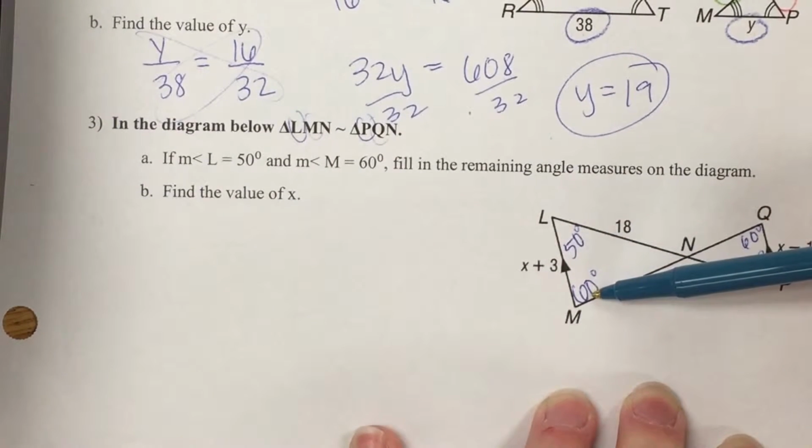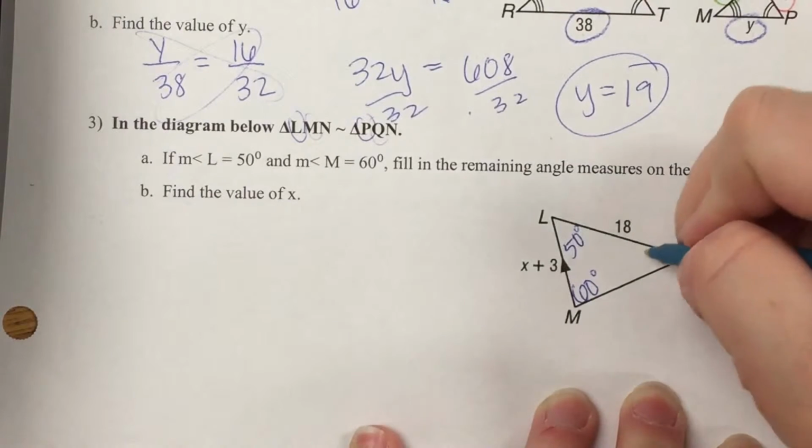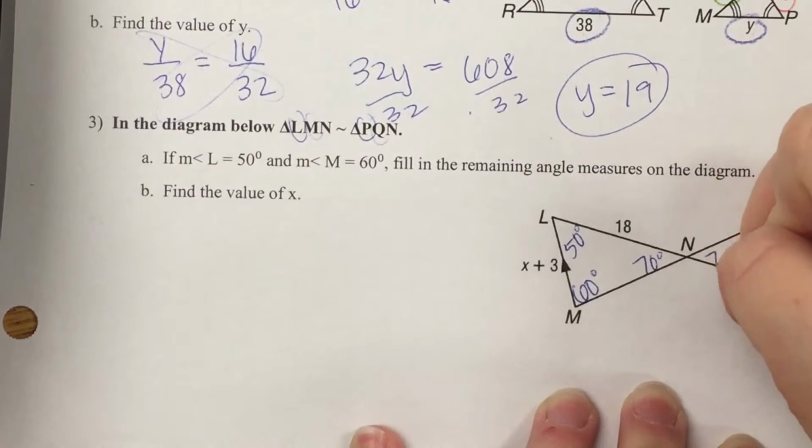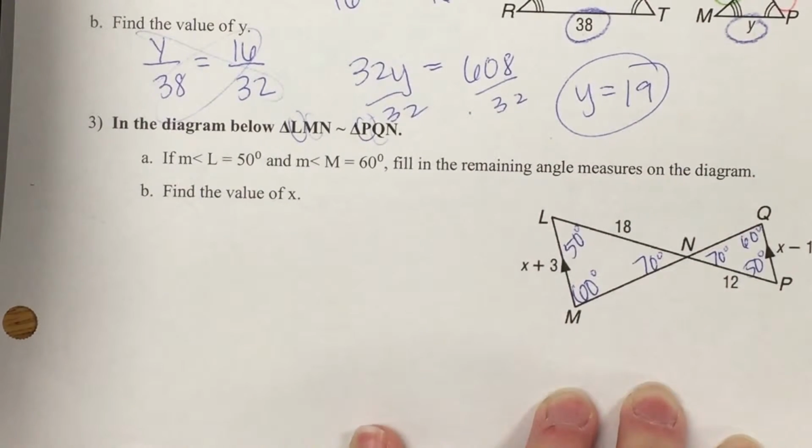50 plus 60 is 110. If we subtract that from 180, we get 70. So those two vertical angles have to be 70.